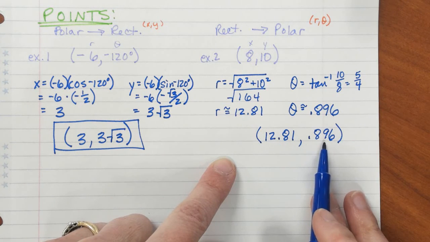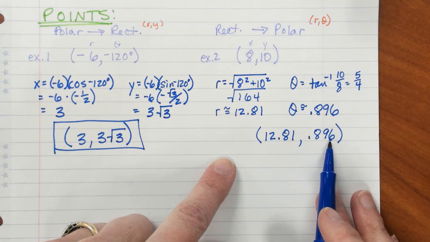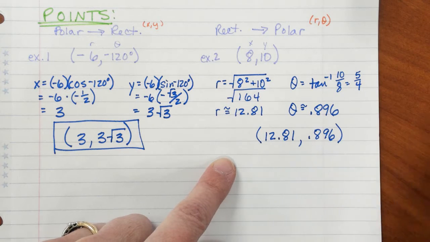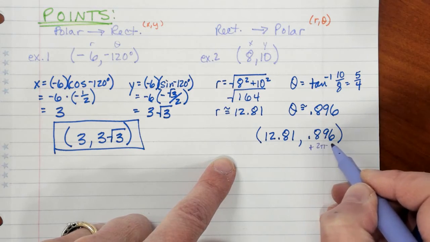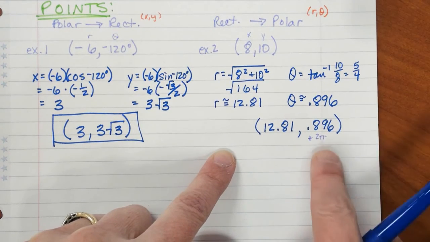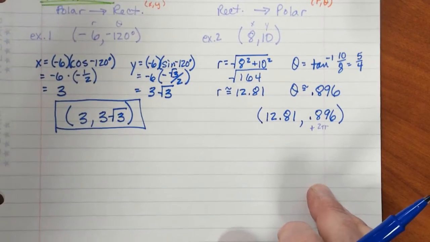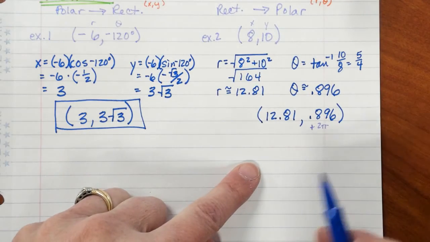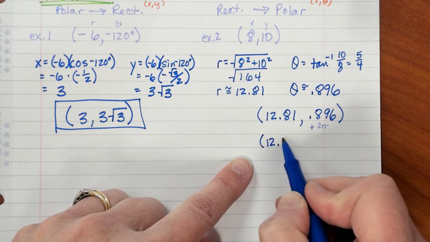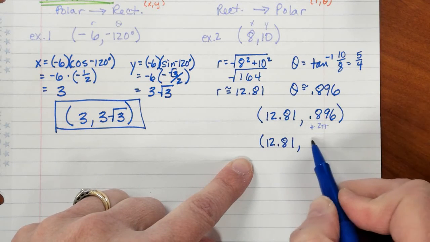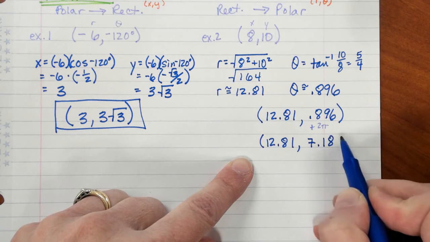So I could add 2 pi to this, and if I add 2 pi, I can spin around. You're used to this. We did this in the first lesson. Remember all the numerous ways to write different polar coordinates? So I could have 12.81 at 7.18.